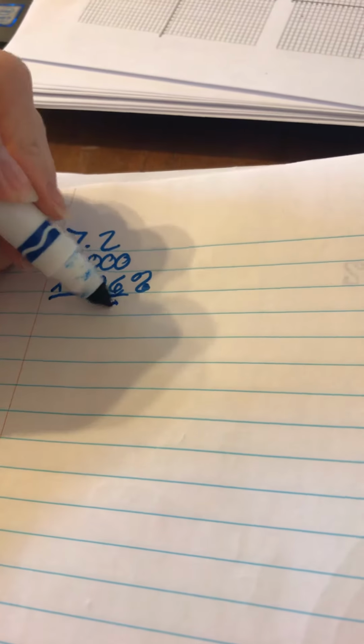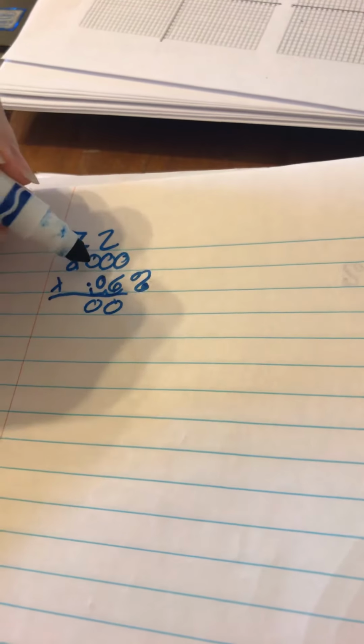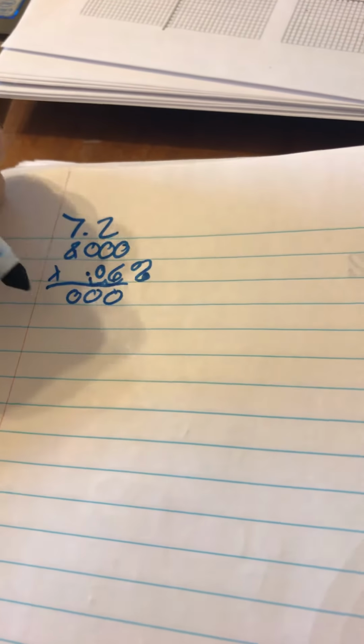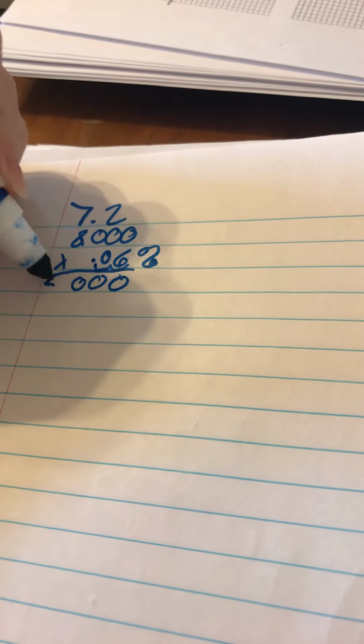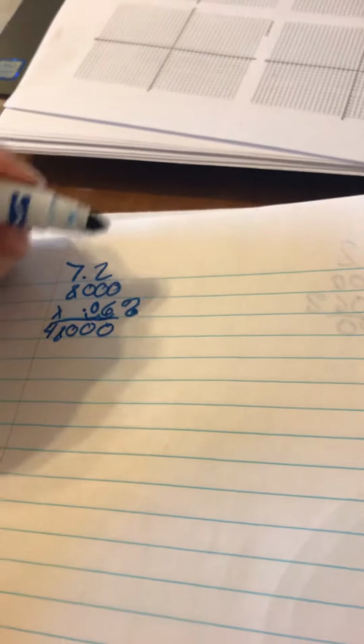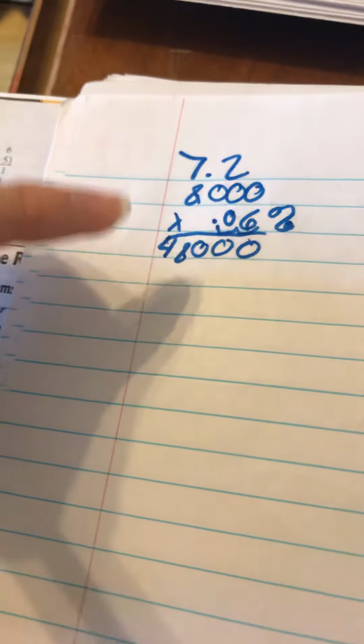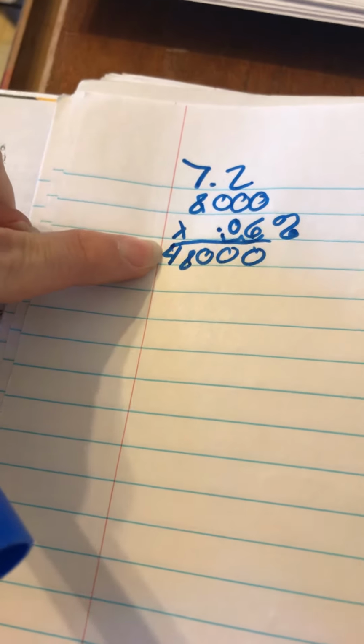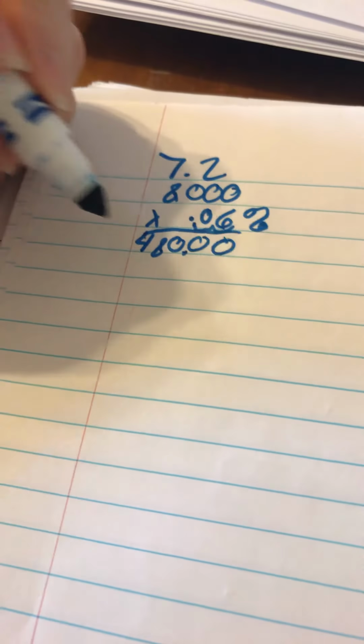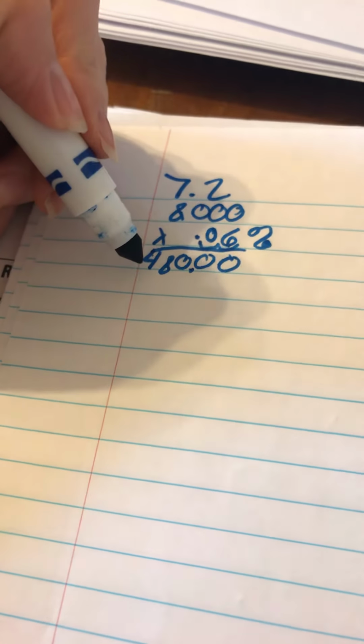And then we just multiply. 6 times 0 is 0. 6 times 0 is 0. 6 times 0 is 0. 6 times 8 is 48. And then we need to add our decimal because the price is $8,000. They won't be receiving $48,000. So we moved our decimal 2 places over, so we need to move it 2 places over. So from that $8,000, they were making $480.